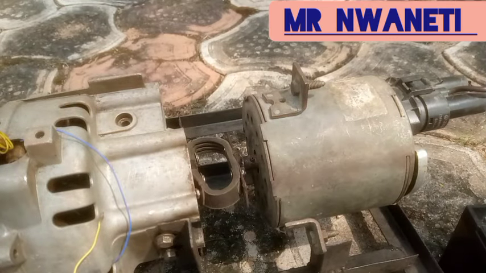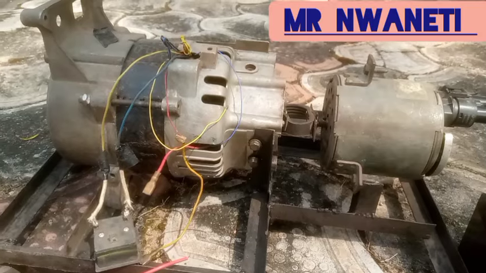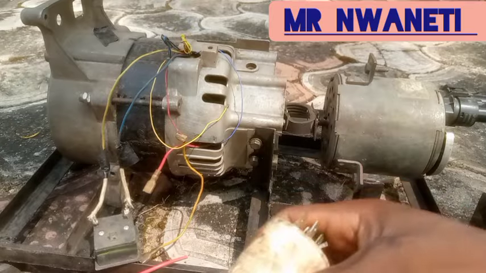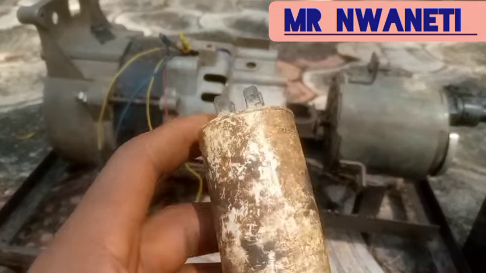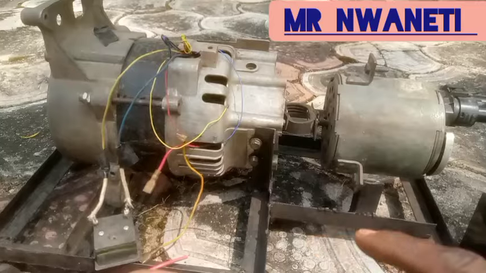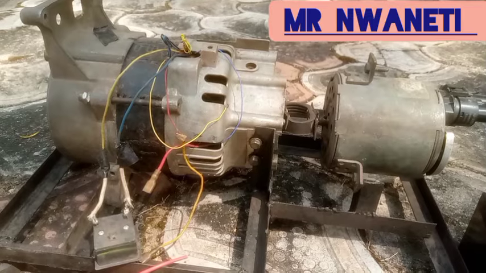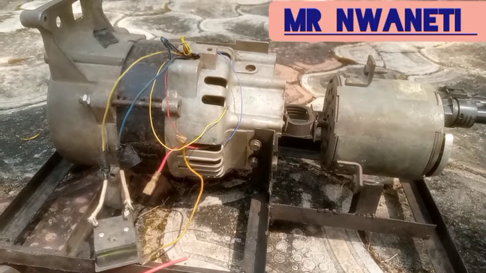Okay, so now I'm going to connect this 12 volt, I mean, this 24 volt. First of all, I have to connect with a 20 volt, I mean a 24 volt capacitor, to see the effect, to see the difference. So let me do the connection.